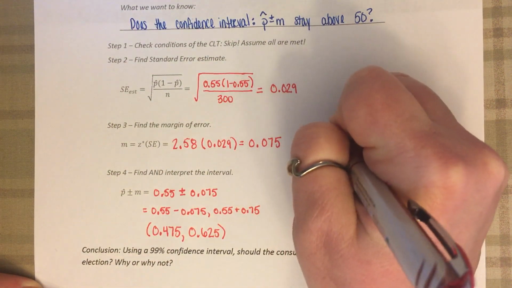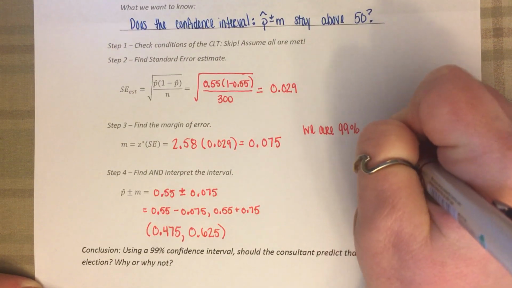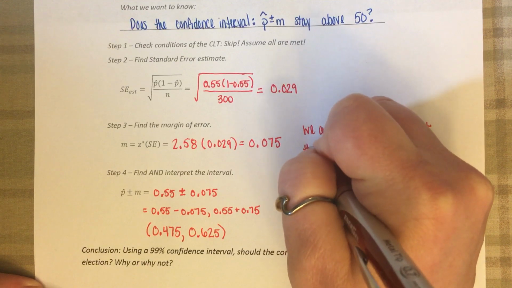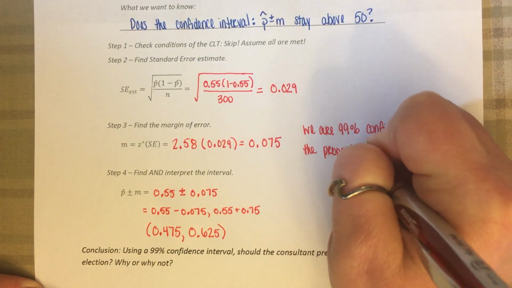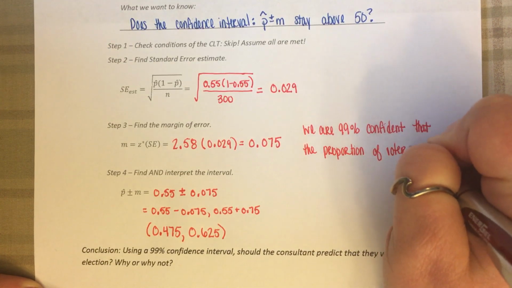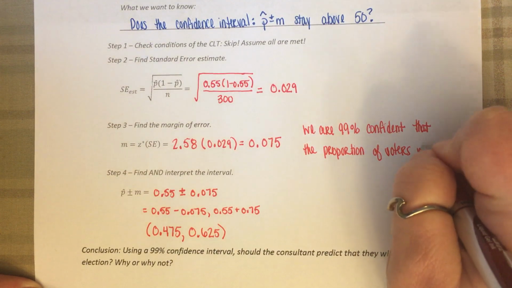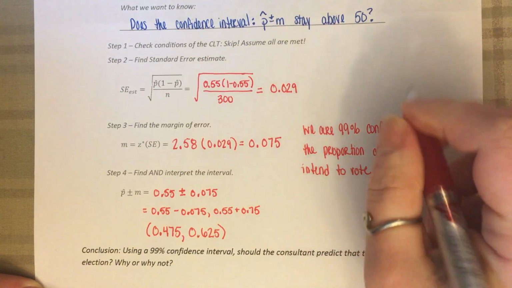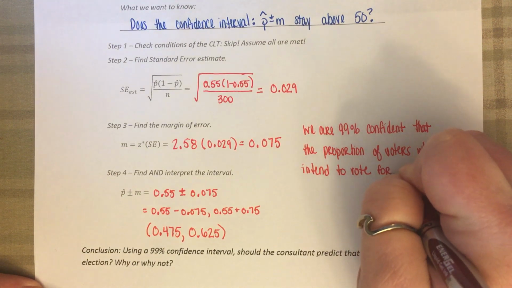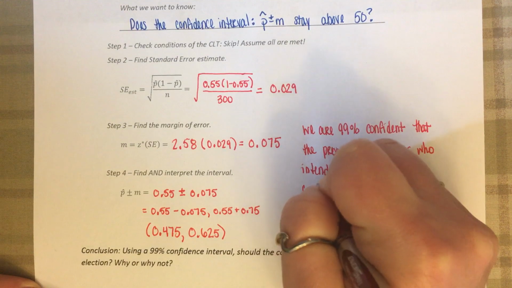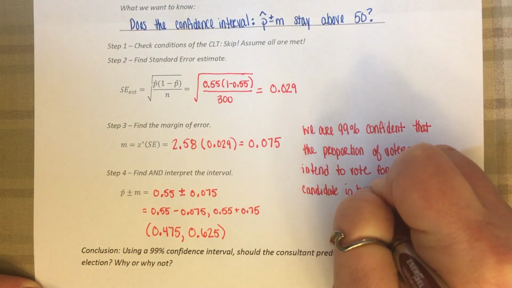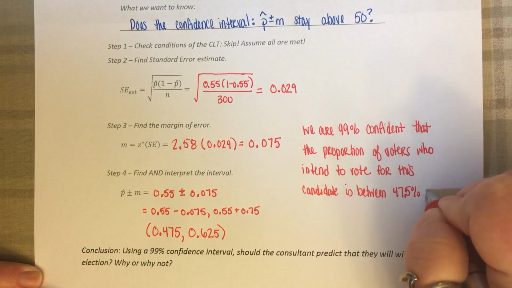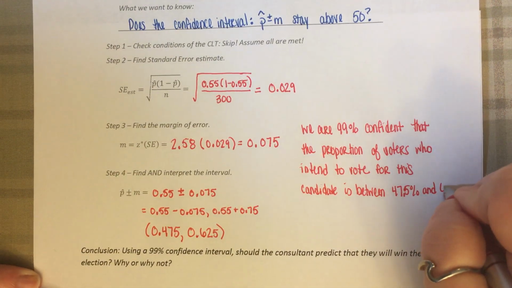So we're going to say we are 99% confident that the proportion of voters who intend to vote for this candidate is between 47.5% and 62.5%.